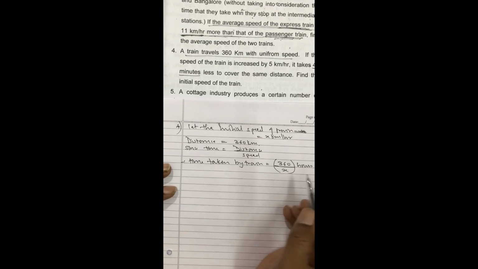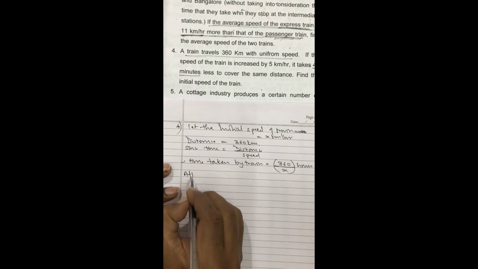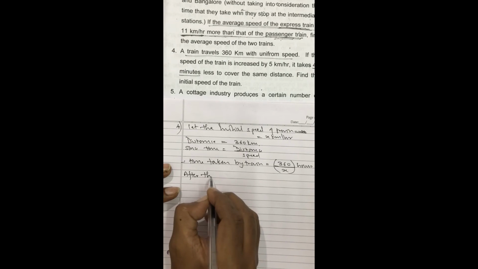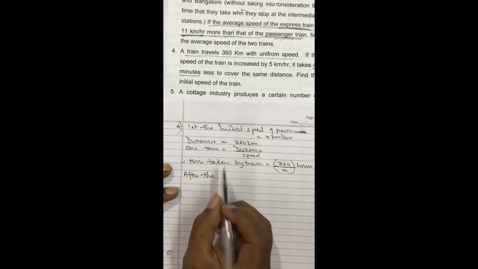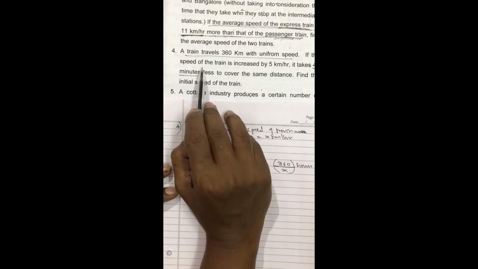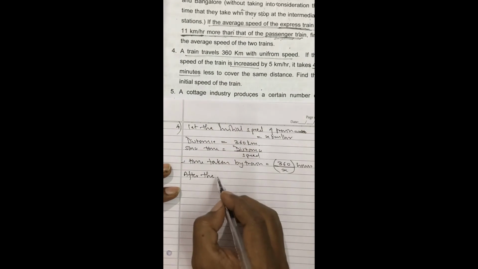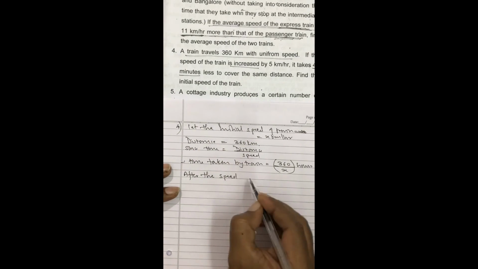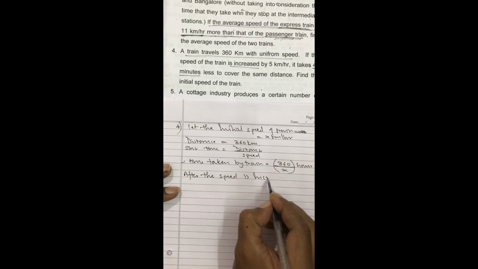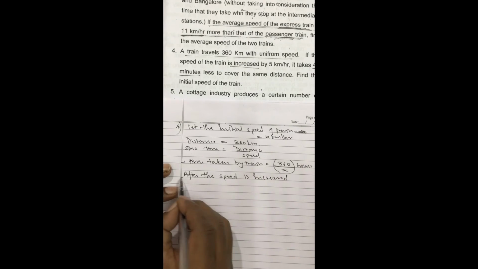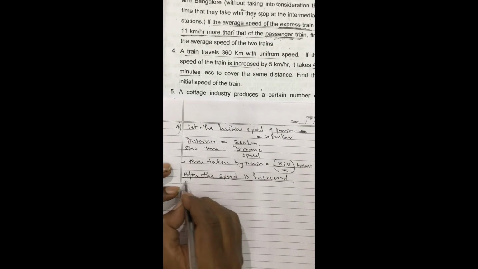So now, if the speed of the train is increased, this is the next condition.